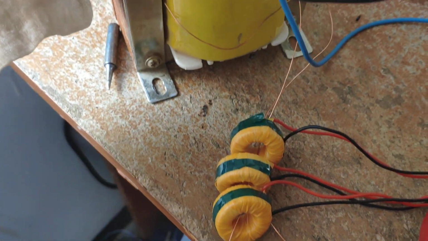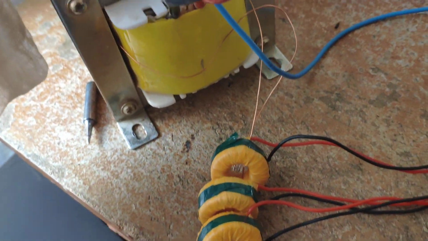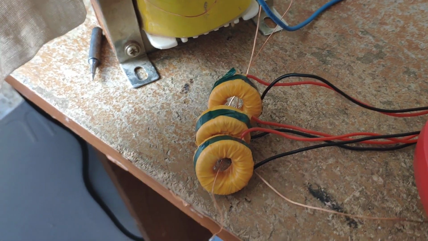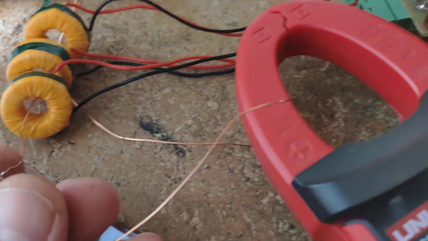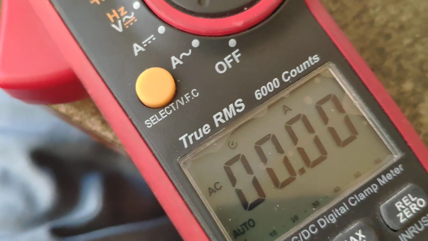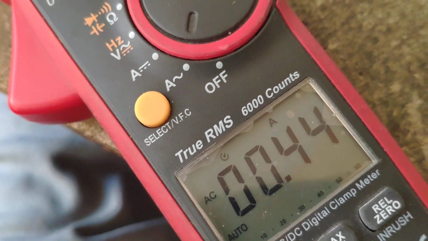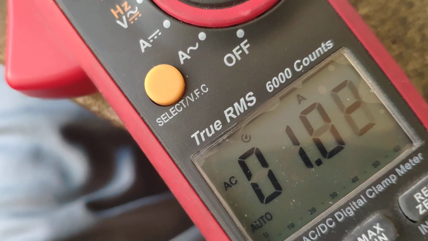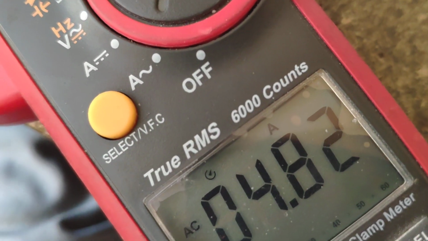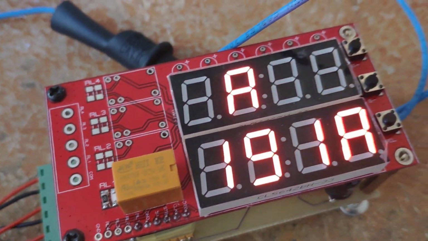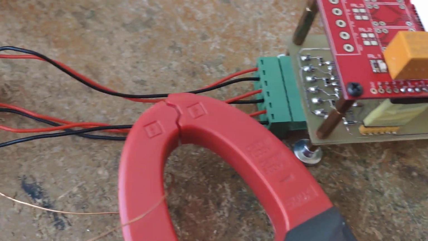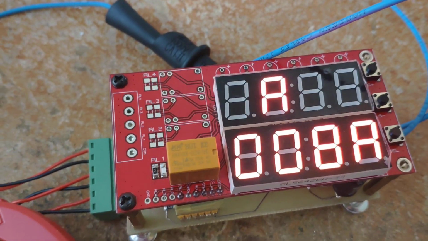We obtain the current by making one turn through this AC transformer. We got about 5 amps. About 4.8 amps. We'll read 190 amperes.